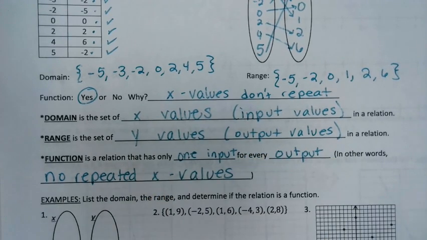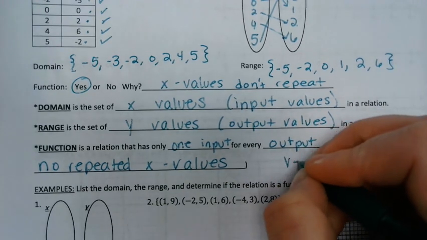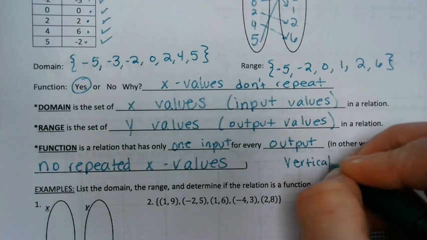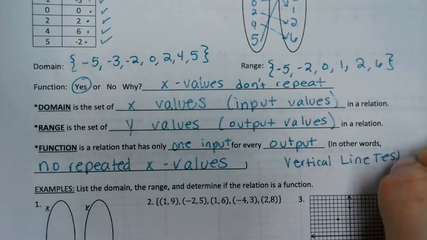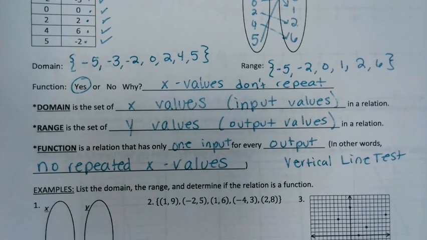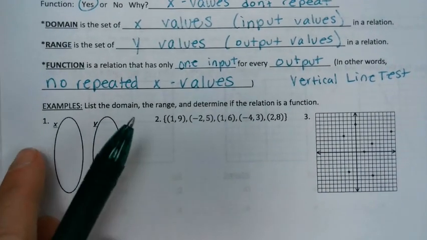That's how you know. And do y'all remember the vertical line test? The vertical line test is how to check if a graph is a function. Okay, so let's go ahead and move on, because that is on the next page.